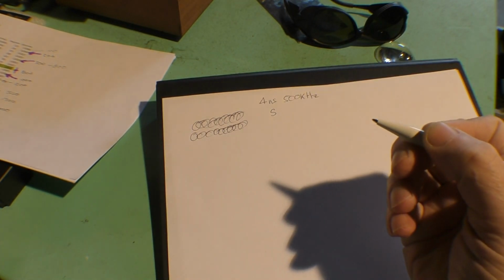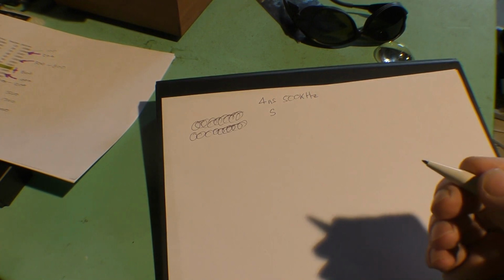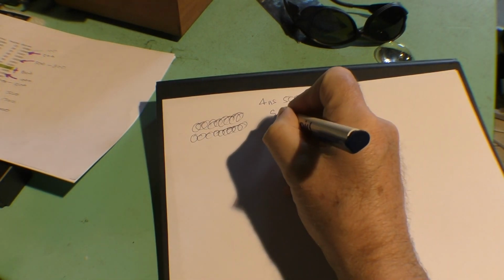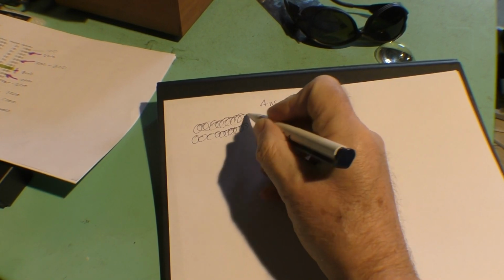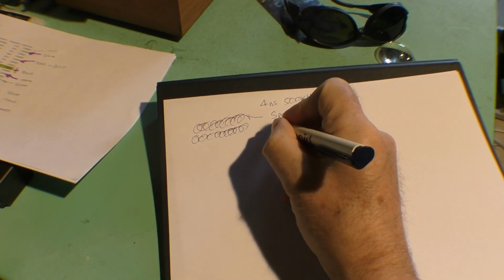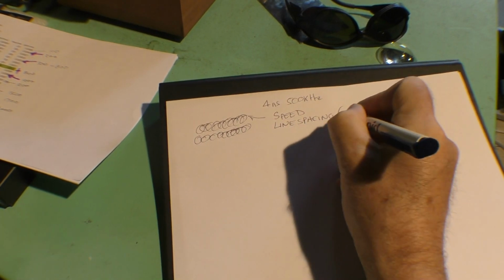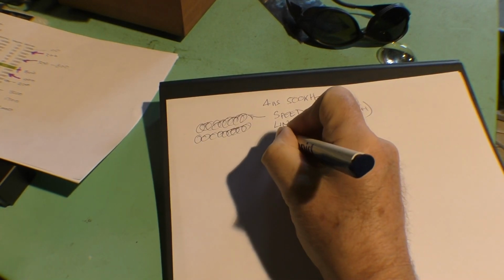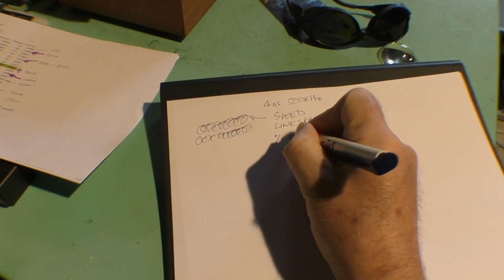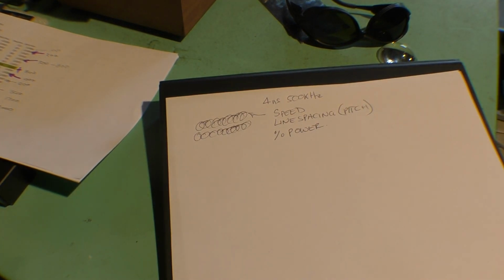There are three features that will allow us to play with the heating effect on a particular spot. One of them is speed, as we've just mentioned here. One of them is line spacing, let's call it pitch. And the third one is percent power. Now these are all predictable and easily controllable features.